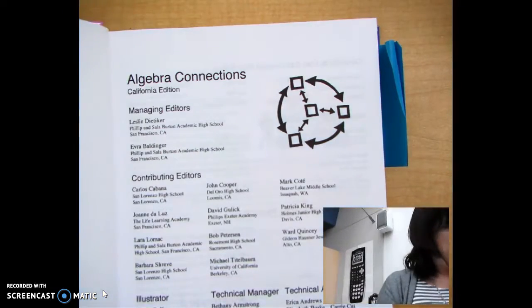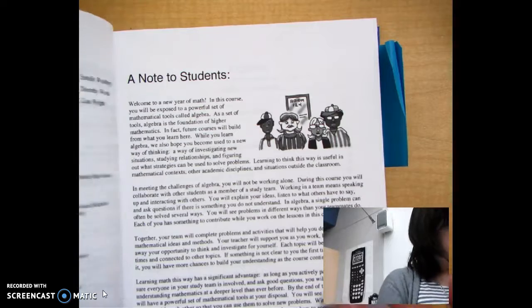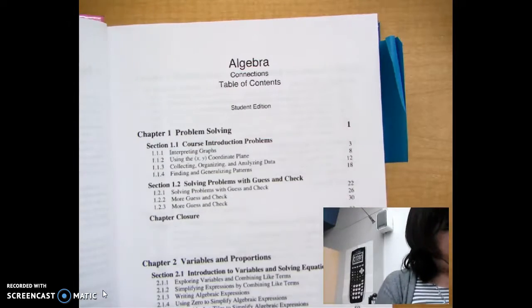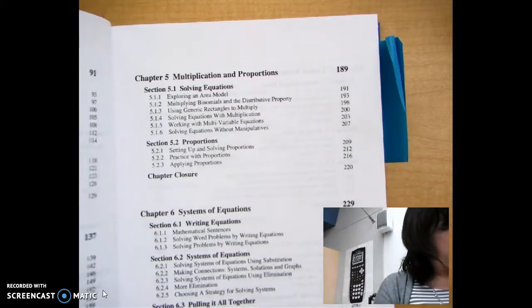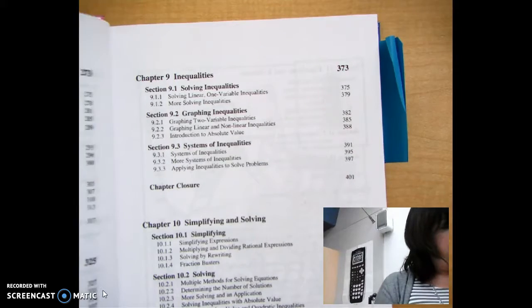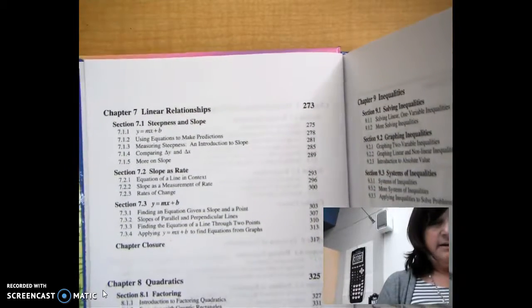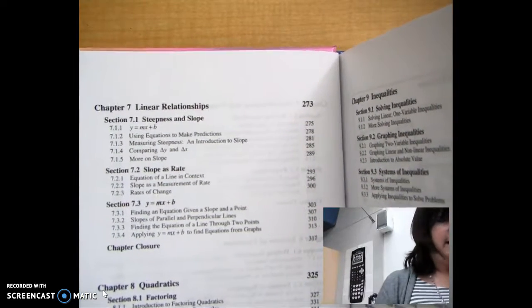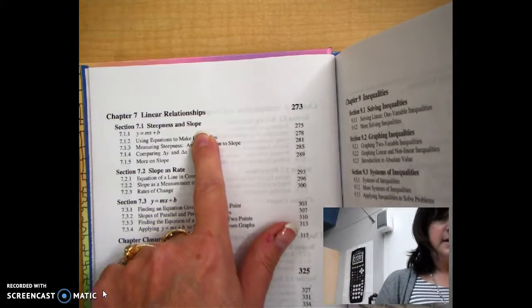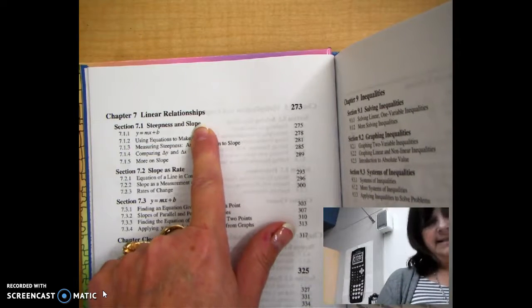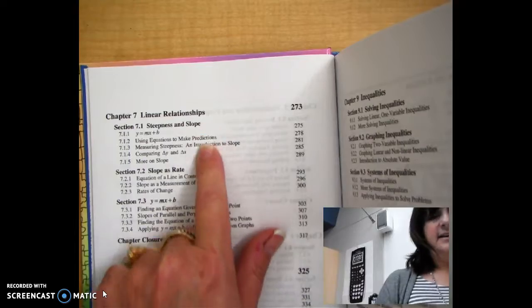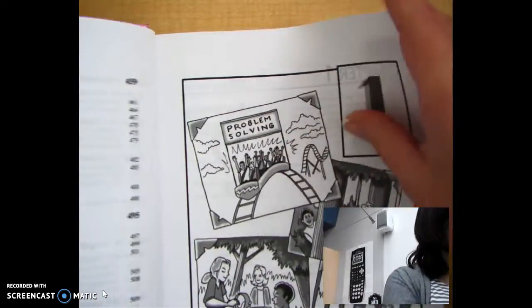Okay, next up is my old CPM Algebra 1 book. This is a student version. The teacher version of this was a binder. Note to students. Table of contents, pretty straightforward. This one, the sections in this are really kind of what I would say are like our topics. So the section 7.1 would be like a topic, and then these would be roughly a daily lesson. I don't know what the current CPM is like.